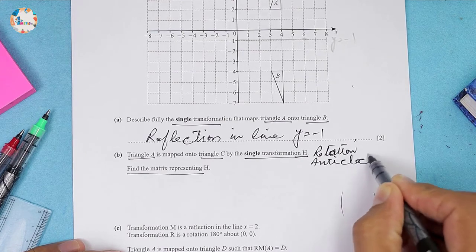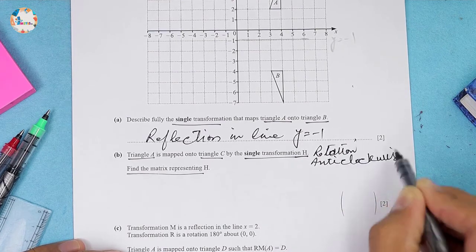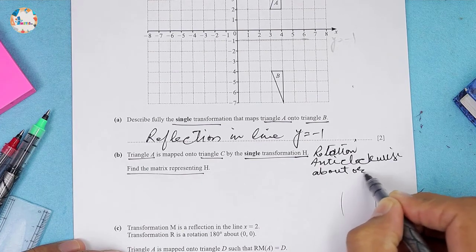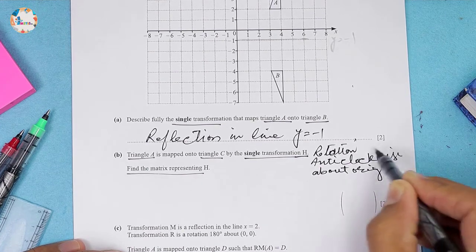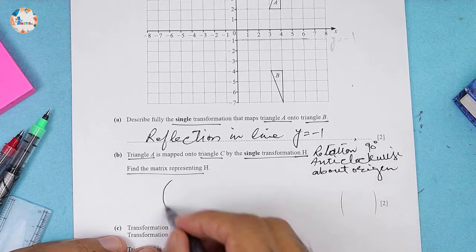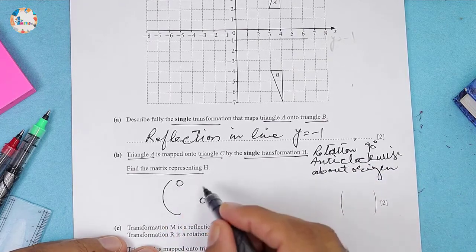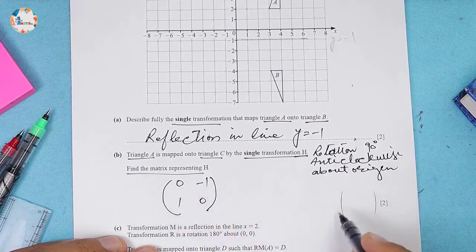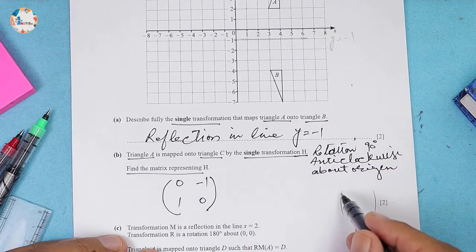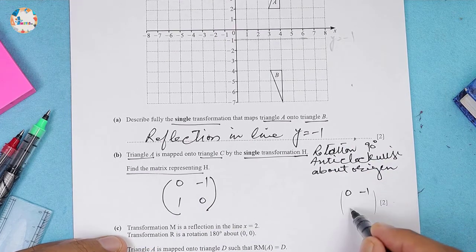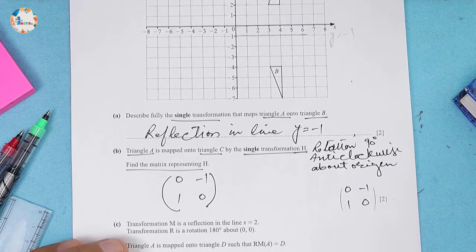And the matrix for such a rotation, anti-clockwise about the origin, and this is 90 degree. So for this one, the matrix which we are writing is 0, -1 on the top and 1, 0 on the bottom. This is the matrix which we are writing for rotation 90 degree anti-clockwise about the origin. So this will be our final answer over here.